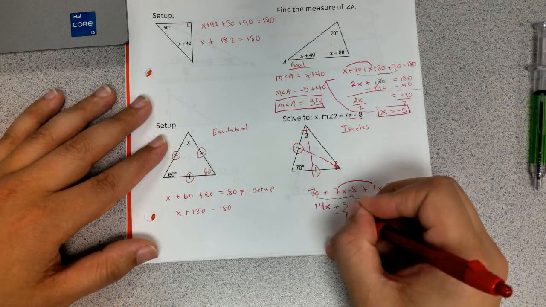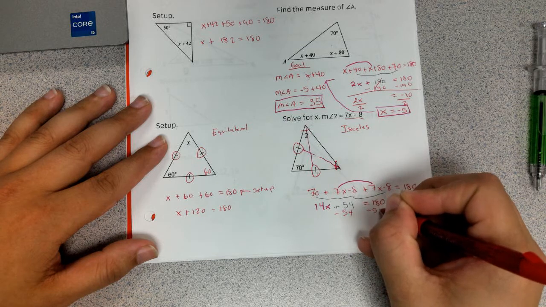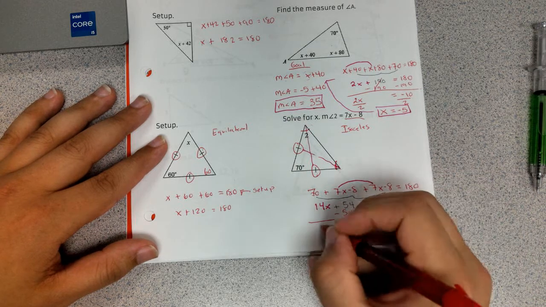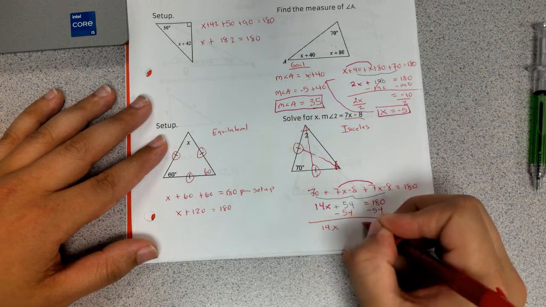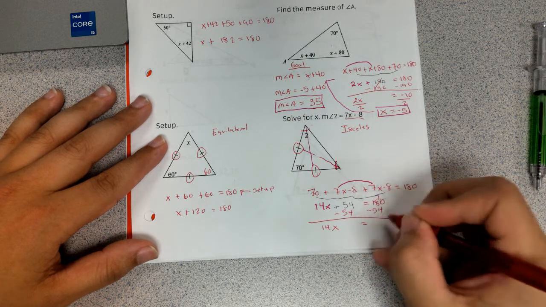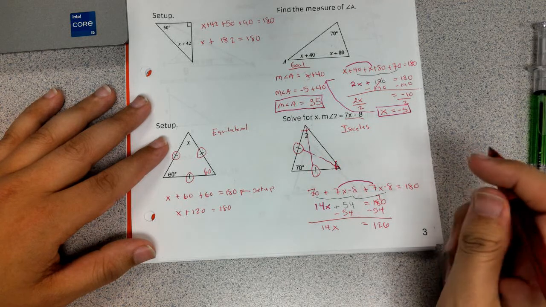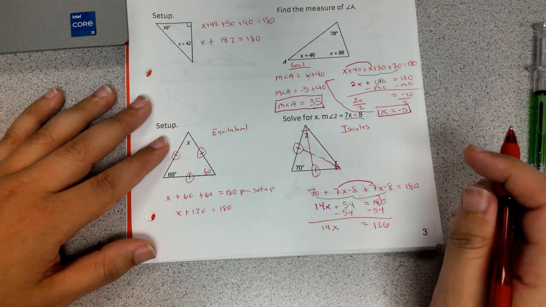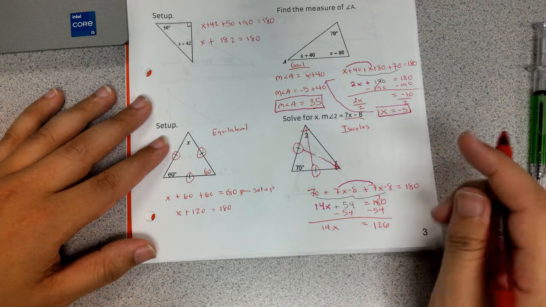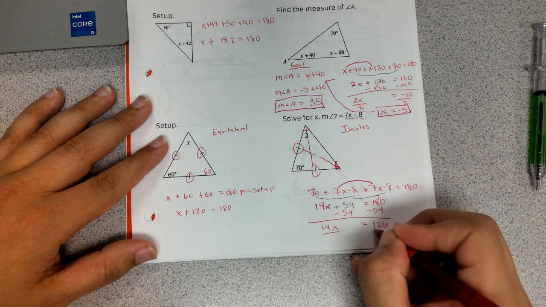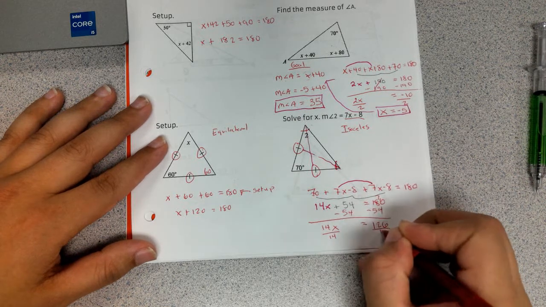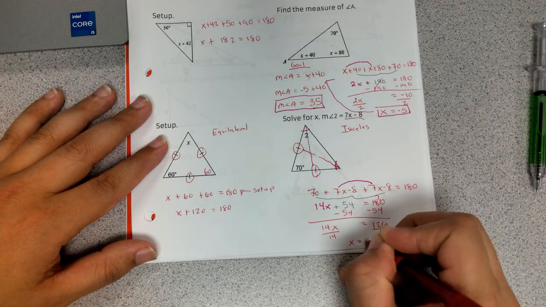I can subtract 54 from both sides. So I get 14x is equal to 126. I divide by 14, and it goes in 9 times. So x equals 9.